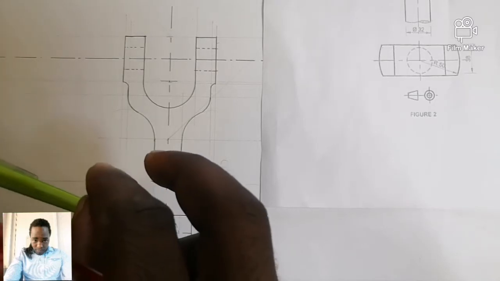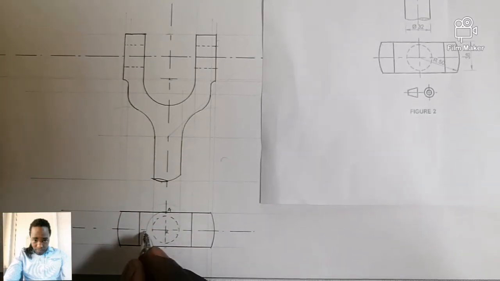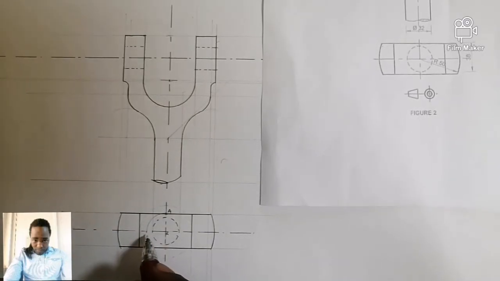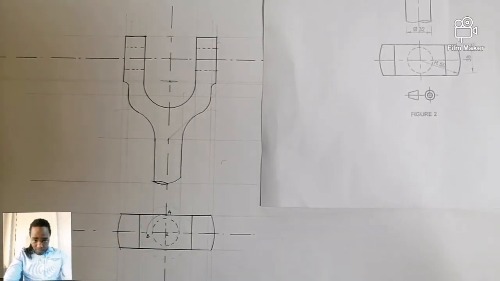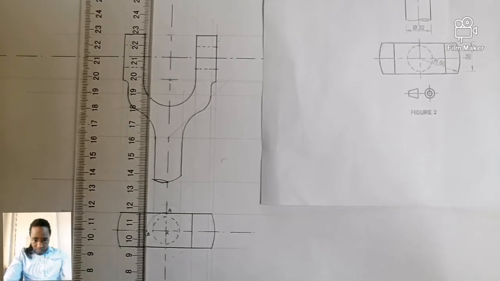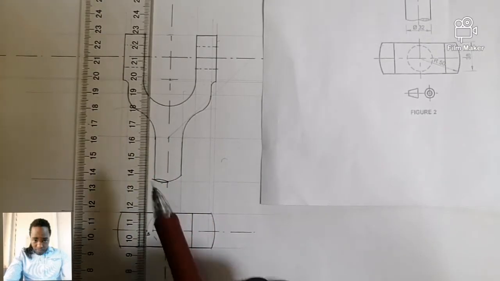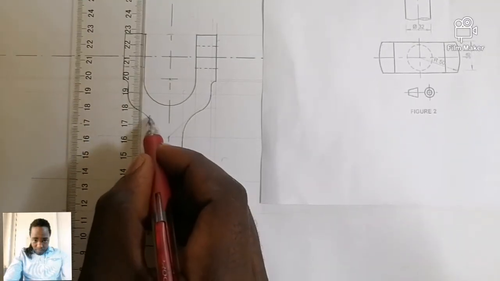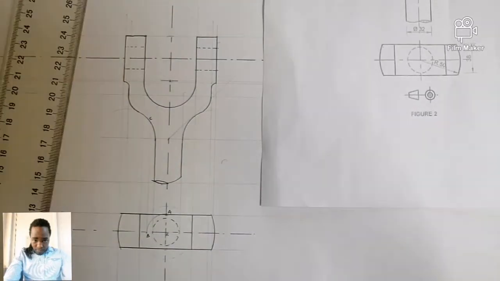Then strike an arc like this. Once it touches your horizontal center line, this is your B, you understand. Then construct it up. Once it touches this arc of yours, it becomes point C. This is our point C. All together.